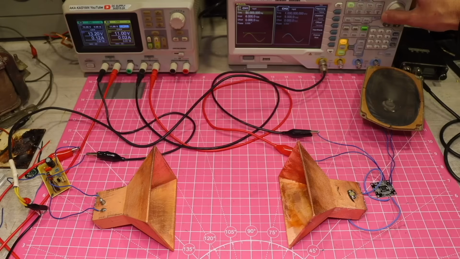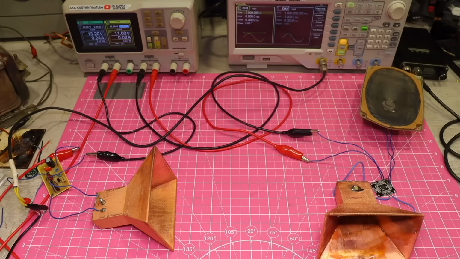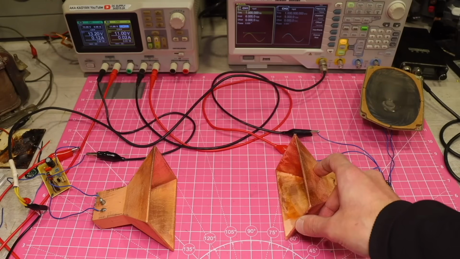Let's lower the frequency. Let's set it to exactly 1 hertz. There, that. It's all done. It's working perfectly.